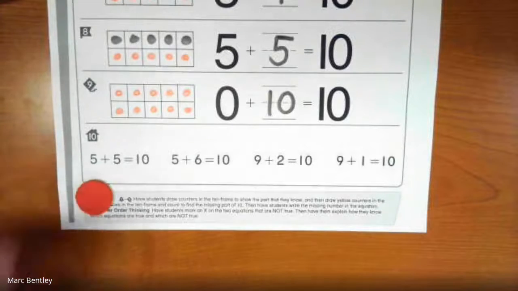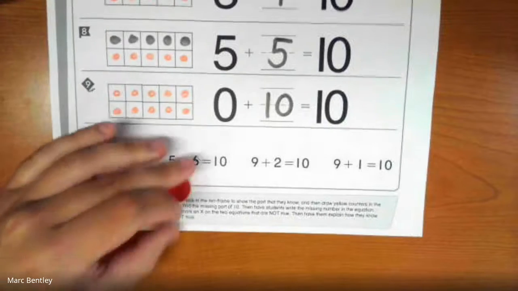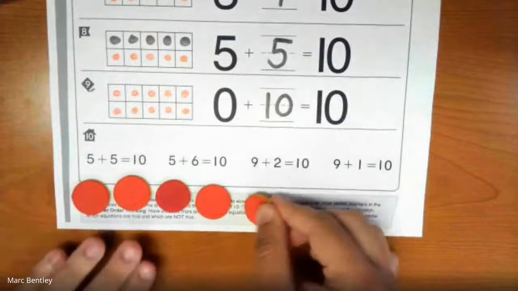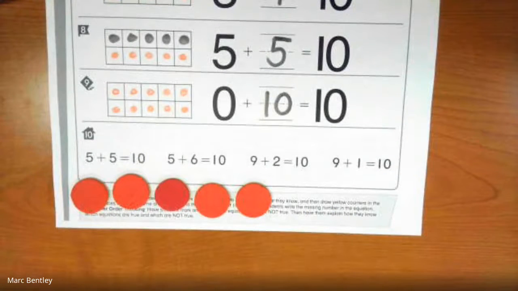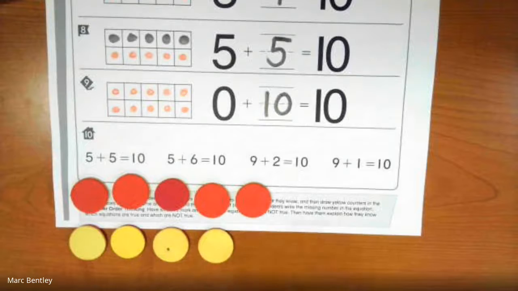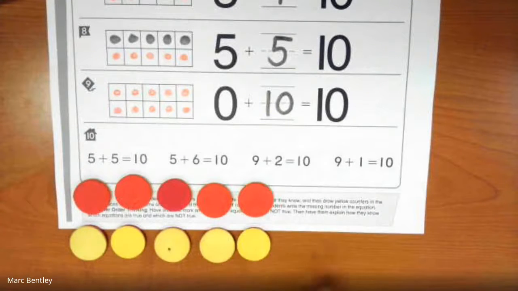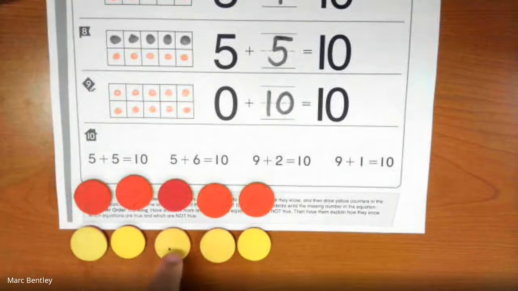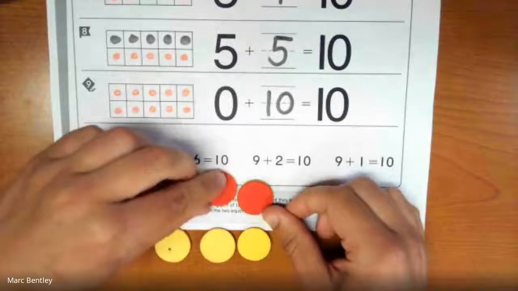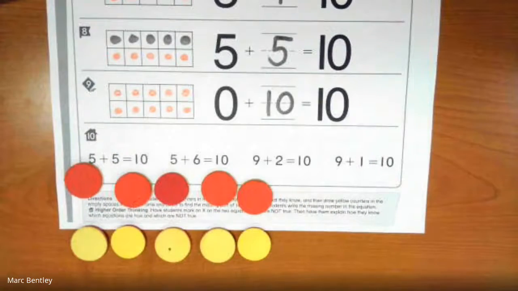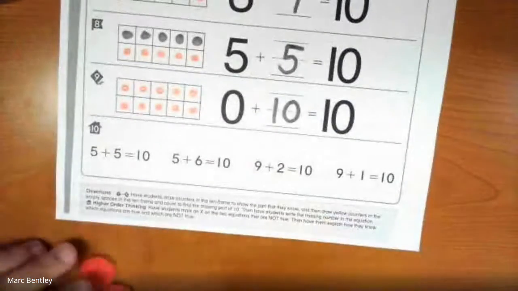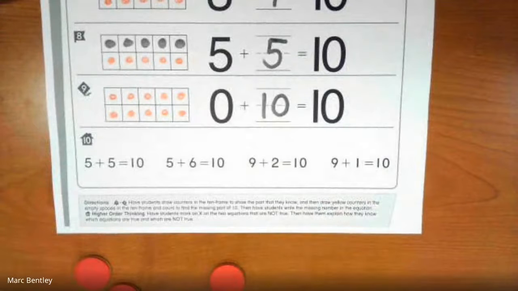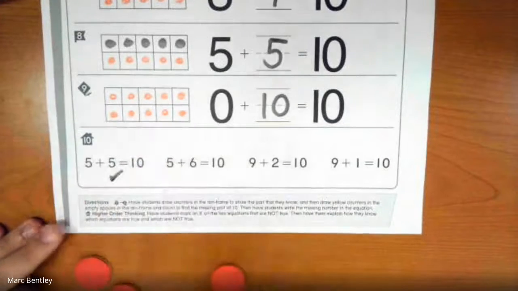So if I have 1, 2, 3, 4, and 5, then I'm going to add 5 more. This time we'll do yellow counters. 1, 2, 3, 4, 5. I can see that 5 plus 5 is 1, 2, 3, 4, 5, 6, 7, 8, 9, 10. So that one is right. 5 plus 5 equals 10. So I'm just going to write a little check mark by that one.